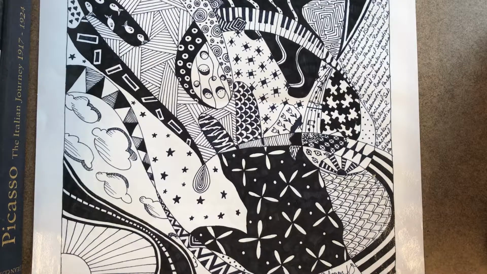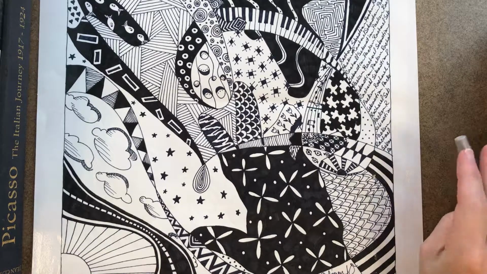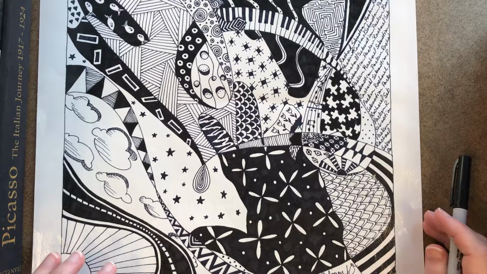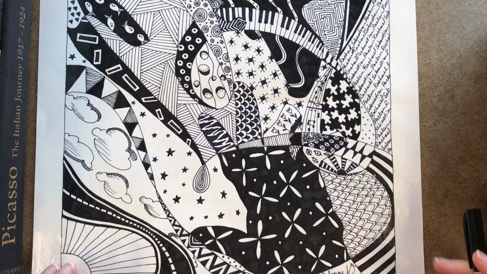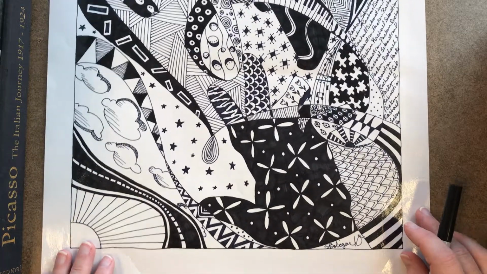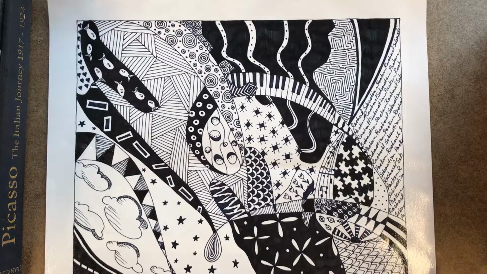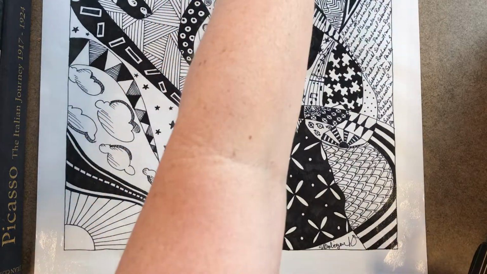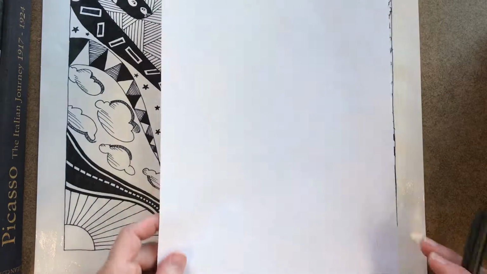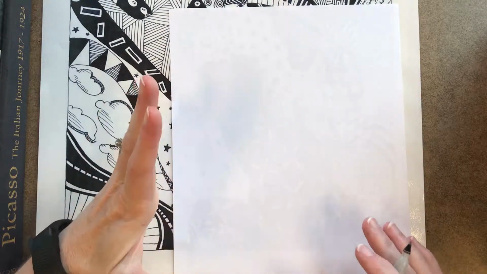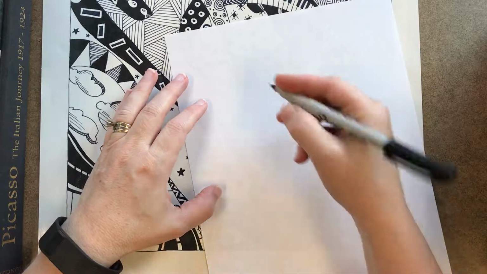Okay, so in this clip, we are going to go over how to do a doodle line design. This is an example of the doodle line design. You can kind of see the top and the bottom. And to begin this project, you're going to start out by getting your layout set up.